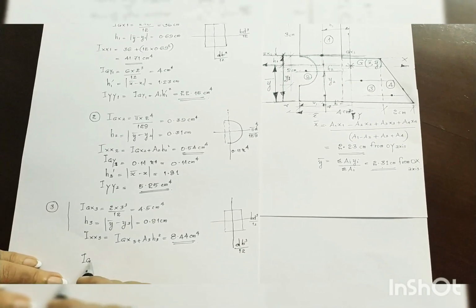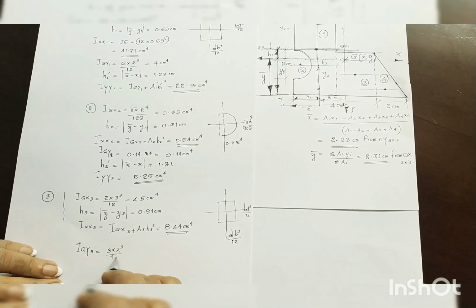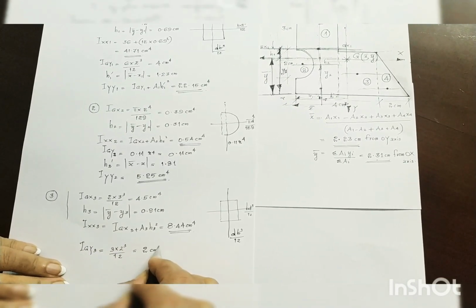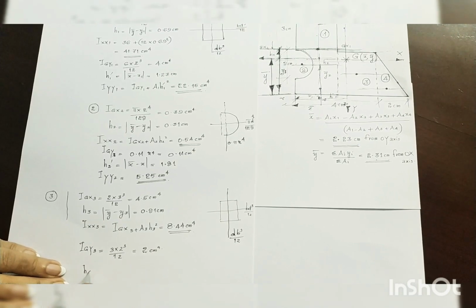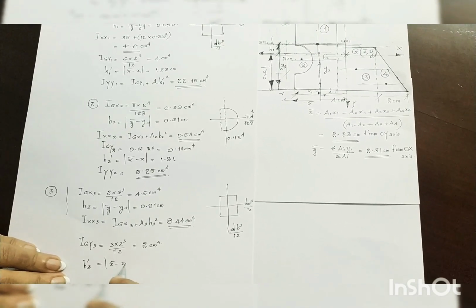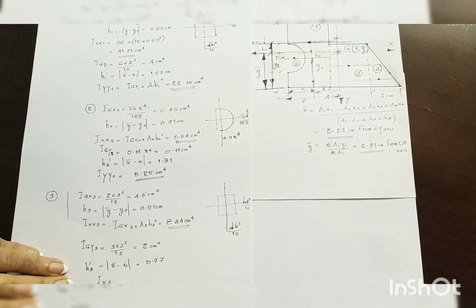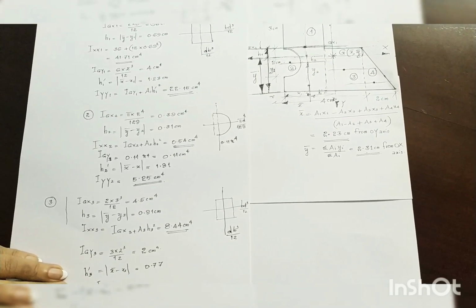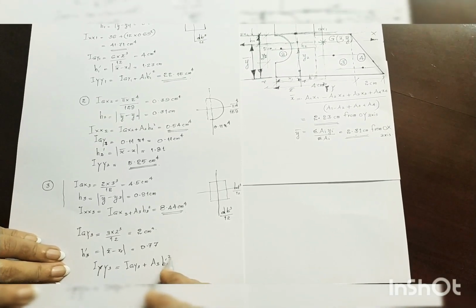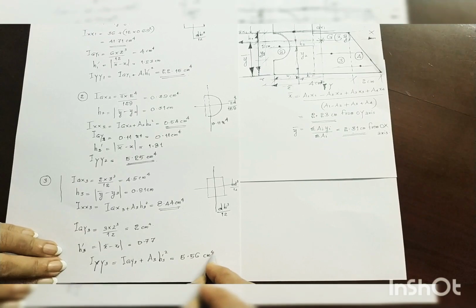So Igy3 is equal to 3 into 2 cube by 12 is equal to 2 centimeter raised to 4, and h3 dash is equal to absolute value of x bar minus x3 is equal to 0.77, from which you get Iyy3 is equal to Igy3 plus A3 h3 dash square is equal to 5.56 centimeter raised to 4.